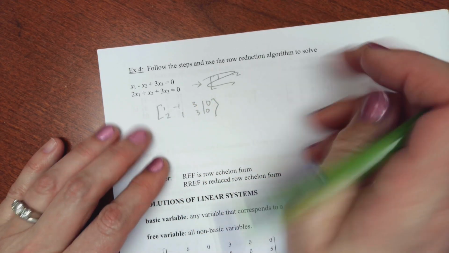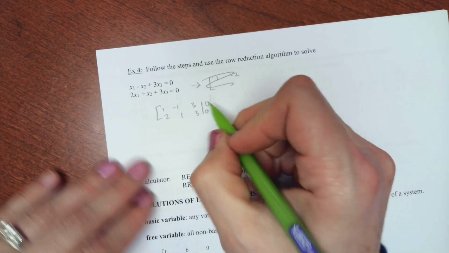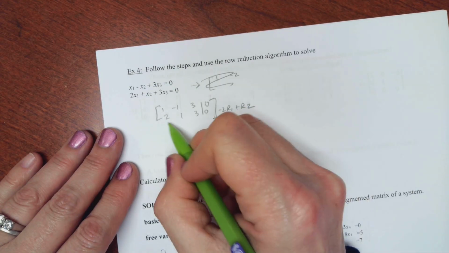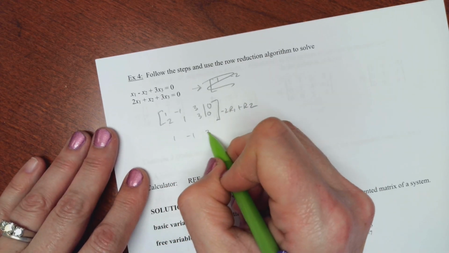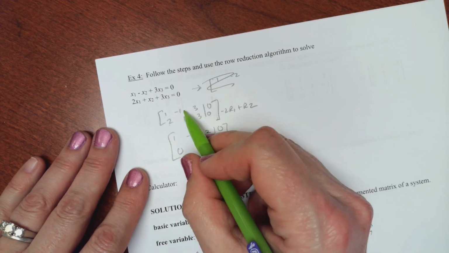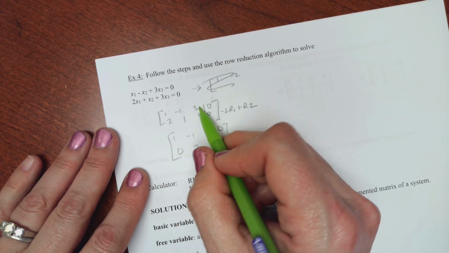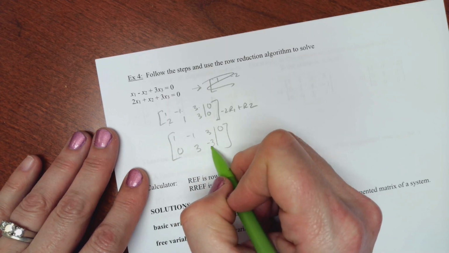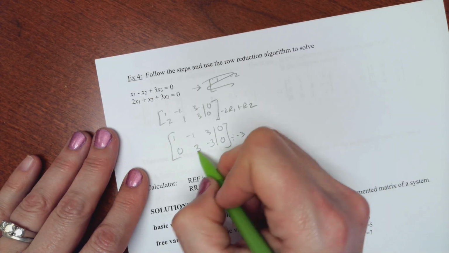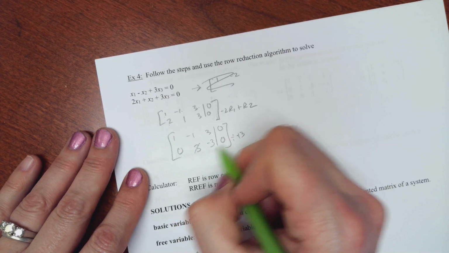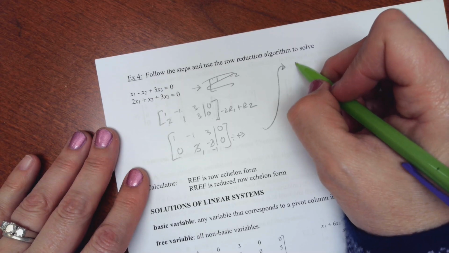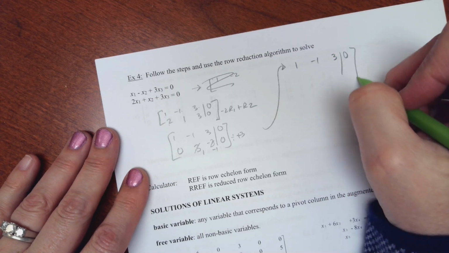All right, that was ugly. So let's multiply -2 times row 1 and add it to row 2, right there. So 1, -1, 3, and 0. And -2 plus 2 is 0. This is going to be 2 plus 1 is 3. This is going to be -6 plus 3, so -3. And these are all just zeros. All right, so I'm going to divide this by -3 and get 1 and -1. So I have left here 1, -1, 3, and 0.